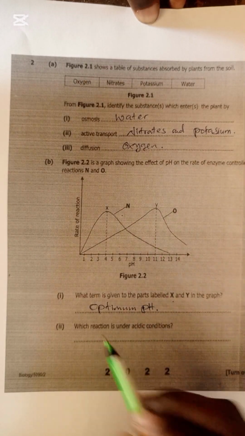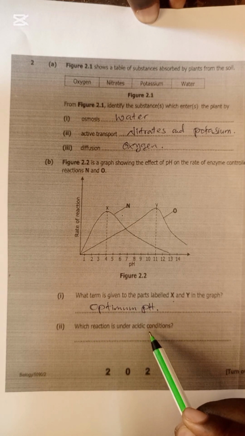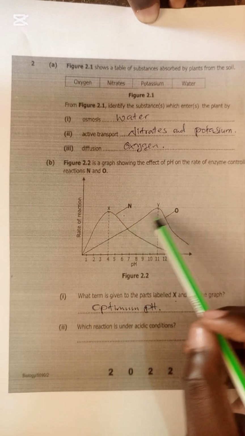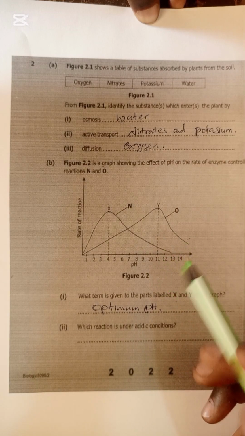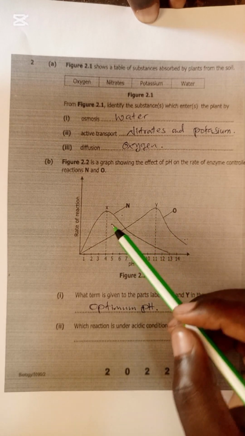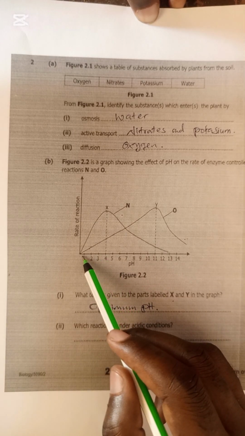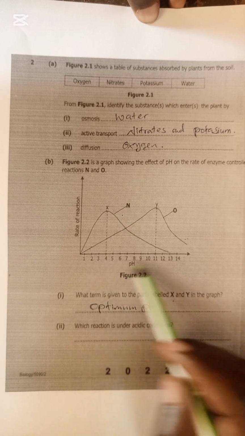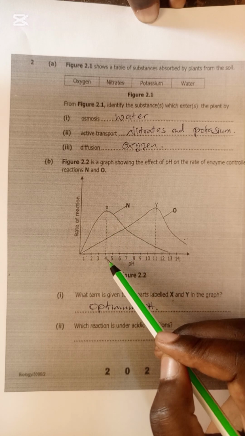Okay, so the other question is saying which reaction is under acidic conditions. So remember that we've got two reactions, the N reaction as well as the O reaction. So how do we identify which one is working under acidic conditions? Let's look at the optimum pH. Remember, look at this pH scale which is ranging from 1 up to 14.